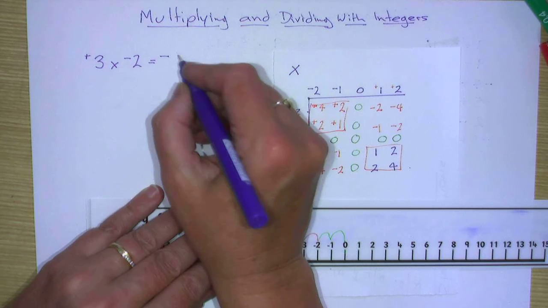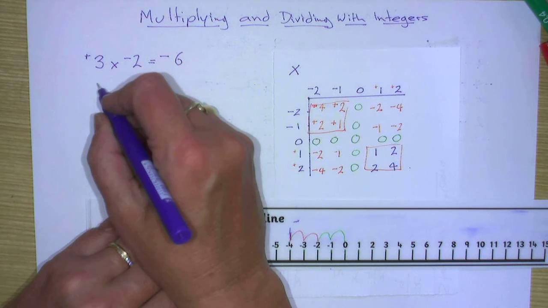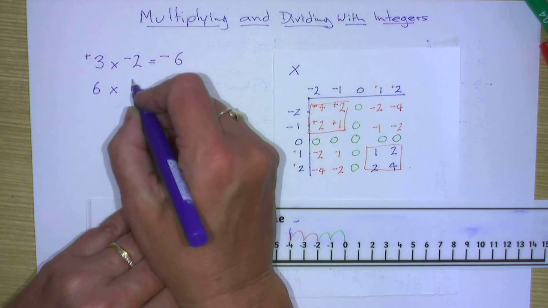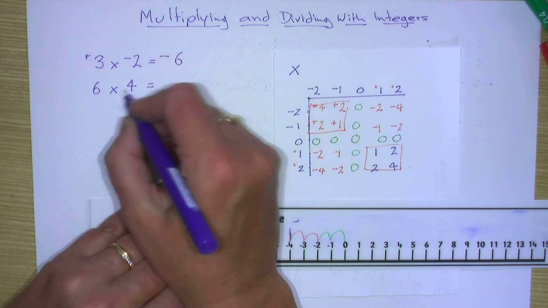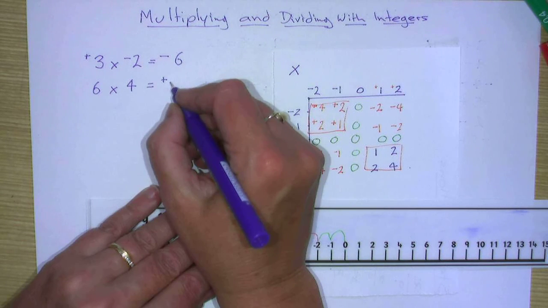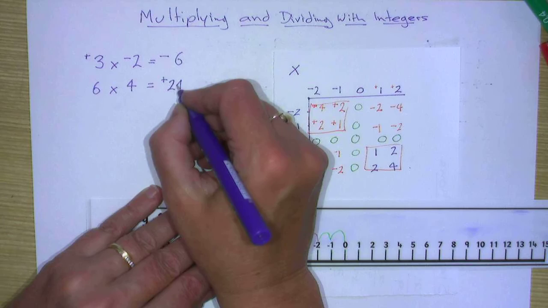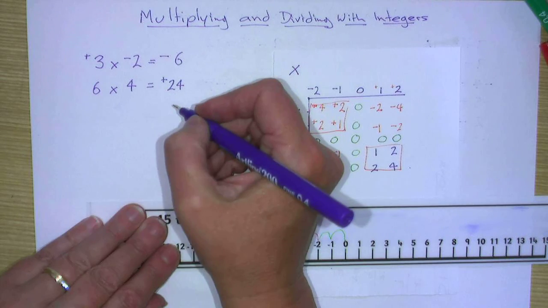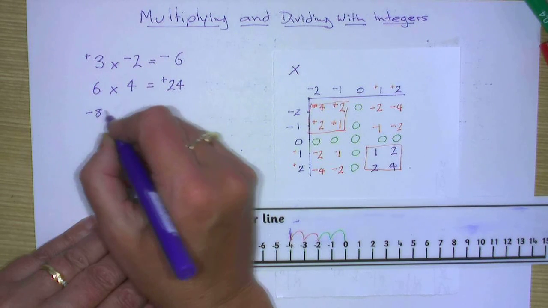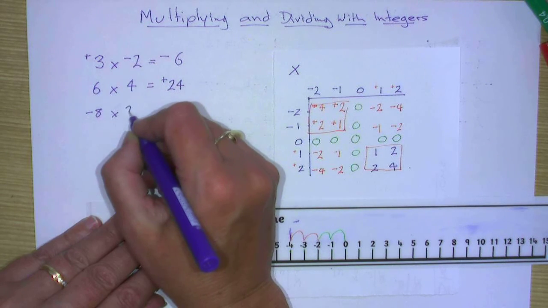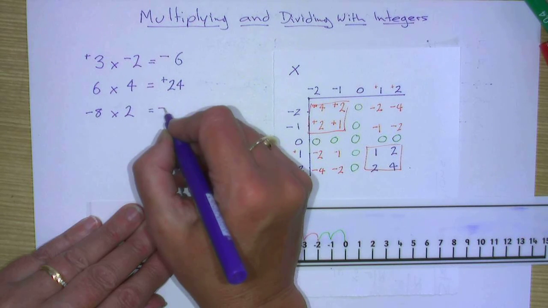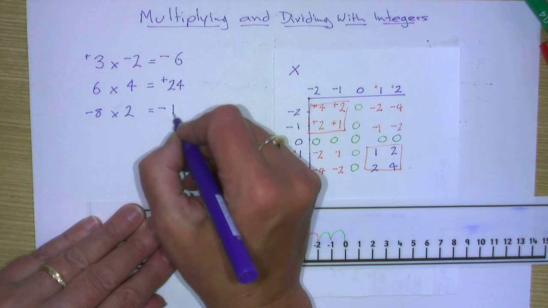3 times 2 is 6. If I have 6 times 4, because these are both positive, our answer will be positive. 6 times 4 is 24, positive 24. If I have negative 8 times positive 2, a negative and a positive gives us a negative answer. 8 times 2 is 16.